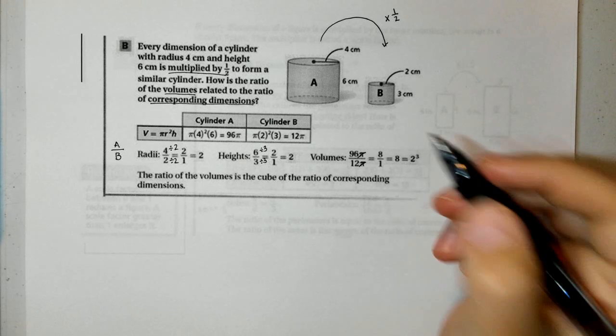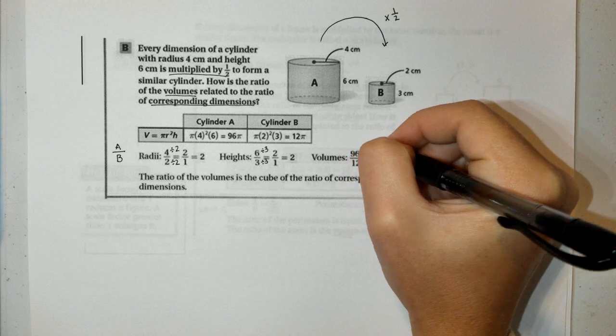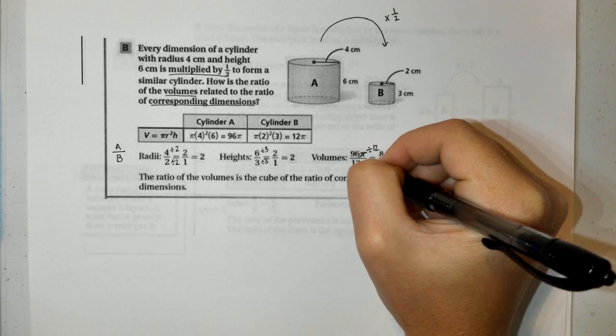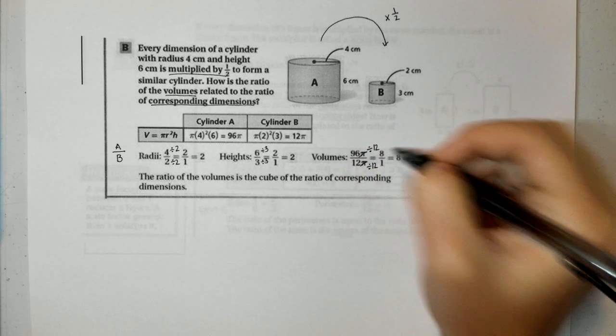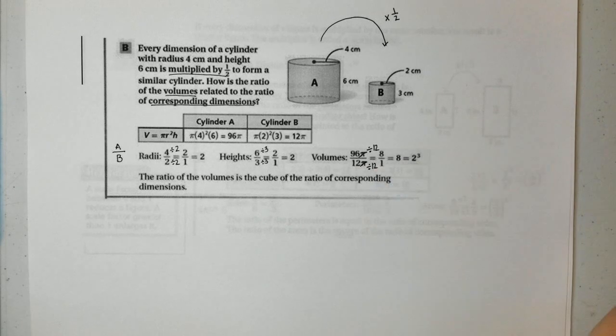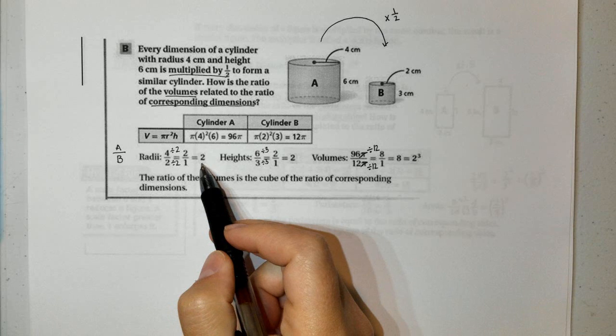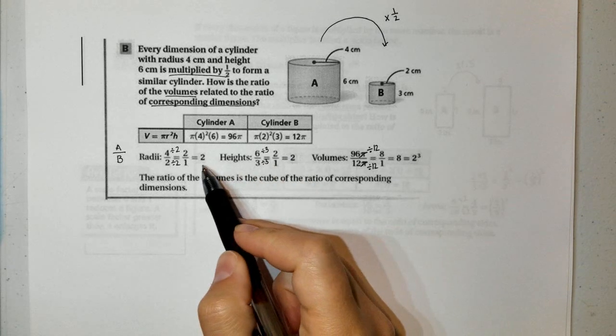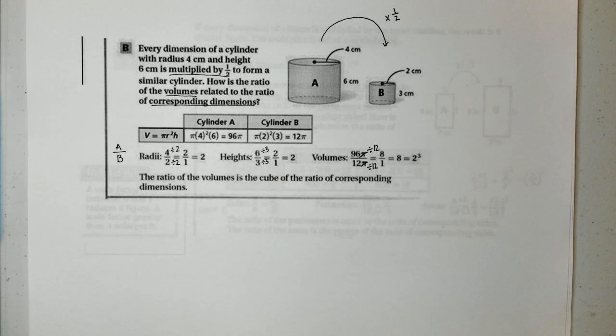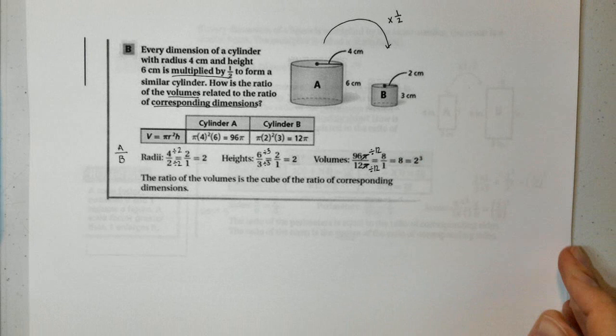So we divide top and bottom by 12. 96 divided by 12 is 8. 12 divided by 12 is 1. So here 8 over 1 equals 8, which is not the same as our radii and height ratio. It doesn't simplify to the same thing. So we need to look at 8 a little bit more.